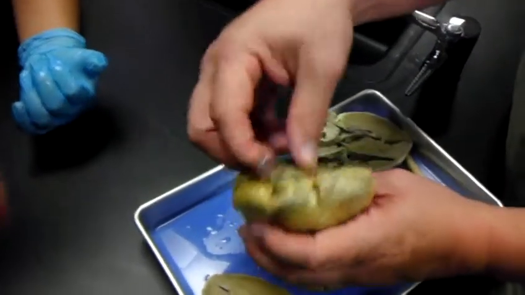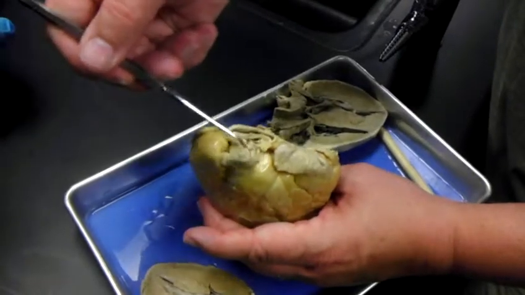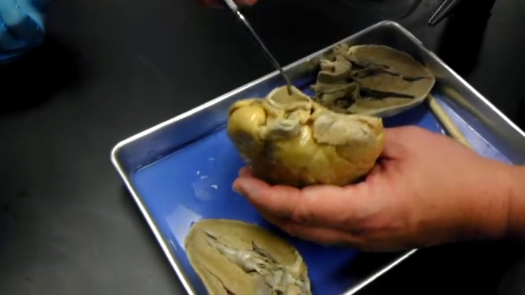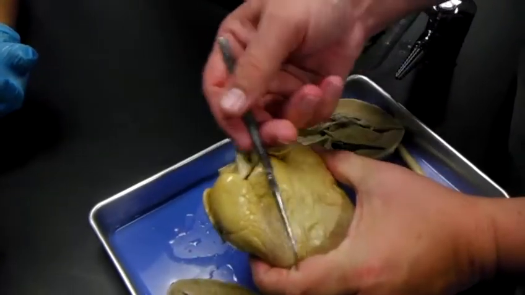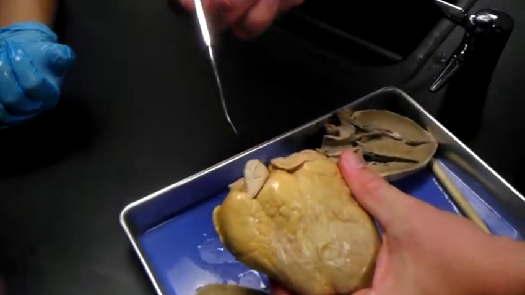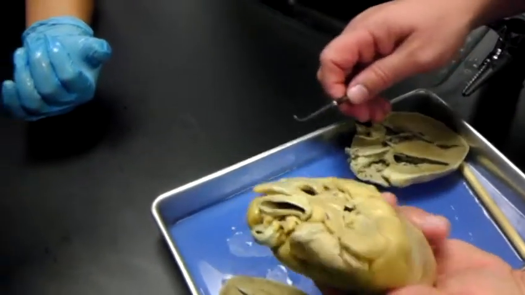Now here again, closer to the front, of those two blood vessels, the one that's closer to the front is the pulmonary trunk. Behind that is the aorta, and the aorta is coming from the left ventricle. So the right ventricle is sending blood out here through the pulmonary trunk. The left ventricle is sending it out here through the aorta.